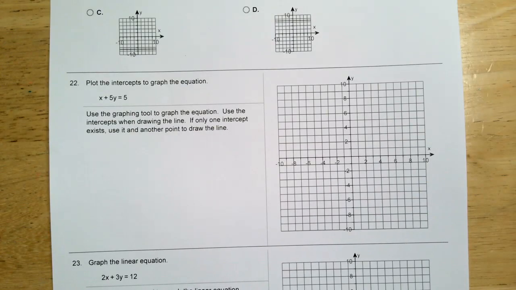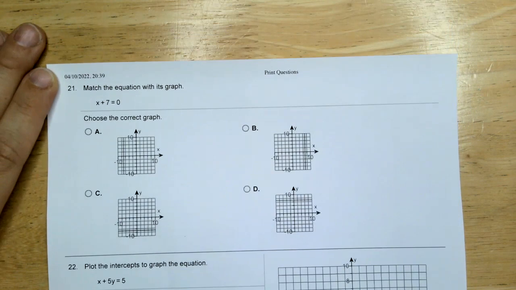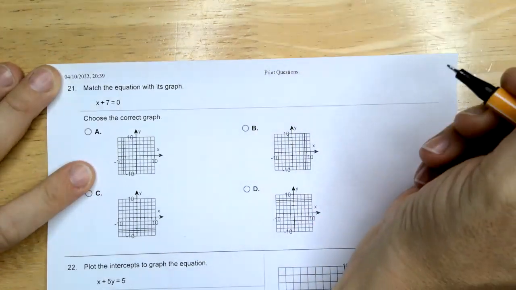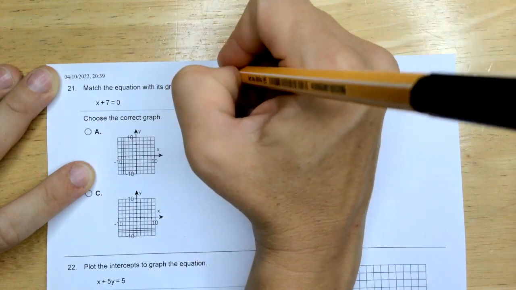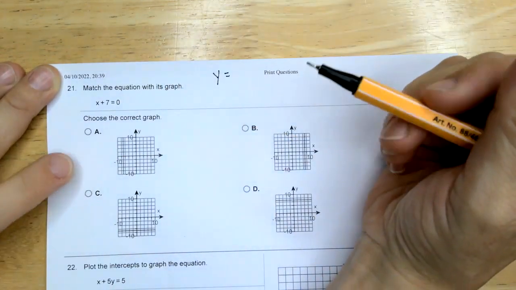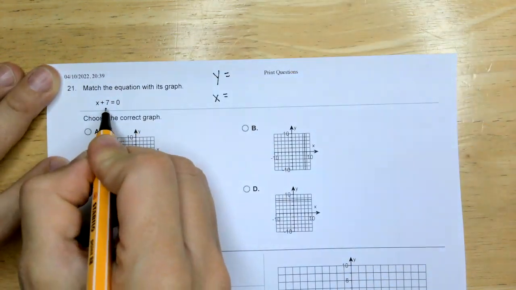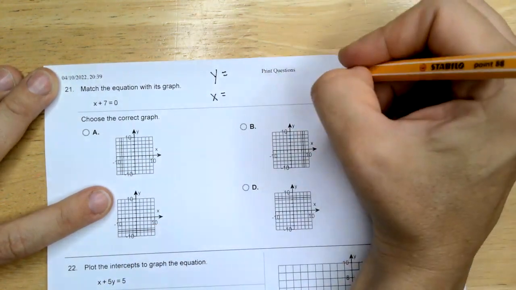Right, this is 3.3. I thought I'd just do 21, 22, 23, and 24 from the homework. 21 says match the equation with its graph. The equation is just x plus 7 equals 0. So to be able to graph an equation, I either want to set it equal to y. In this case, we have no y, so I'm going to set it equal to the other variable, which is x. So I want x plus 7 equals 0 to be x equals and everything else to be on the other side of that equal sign.